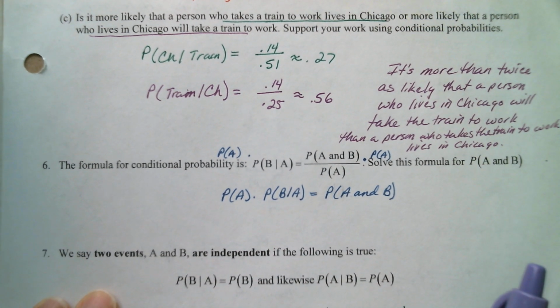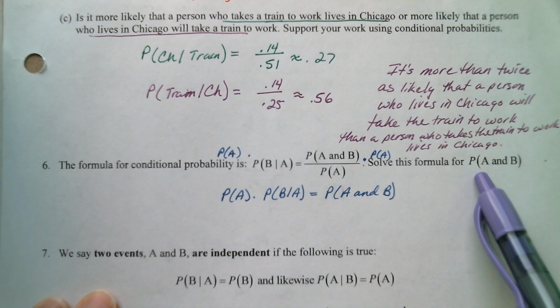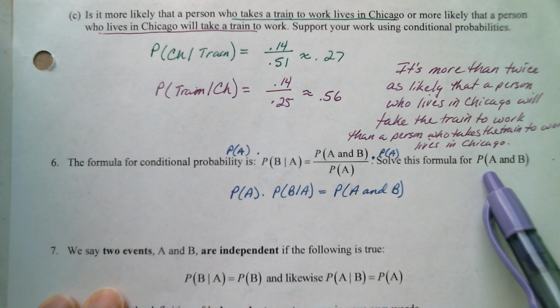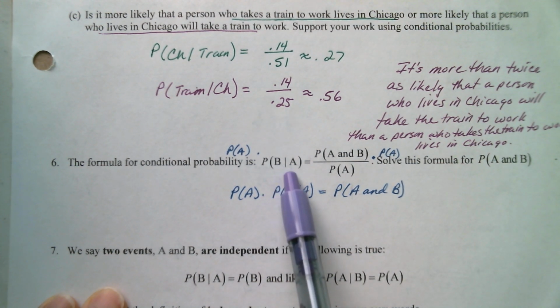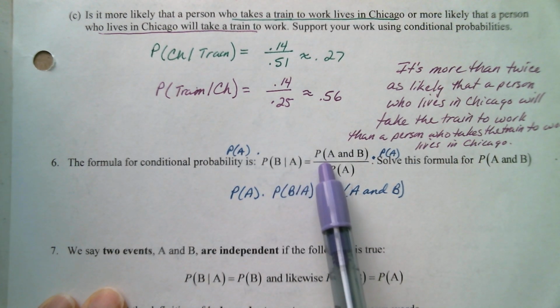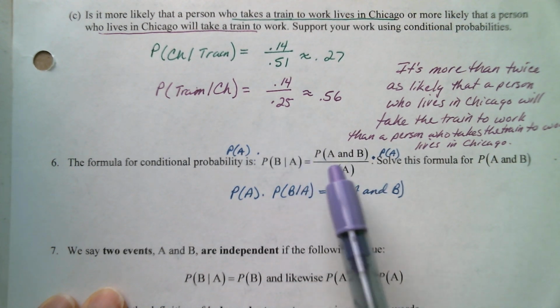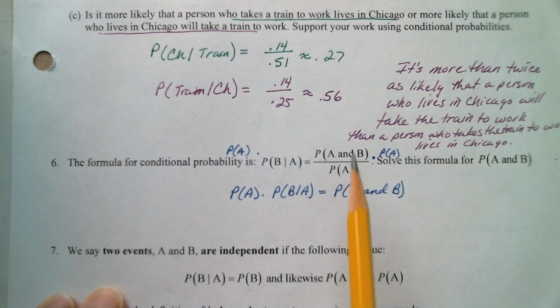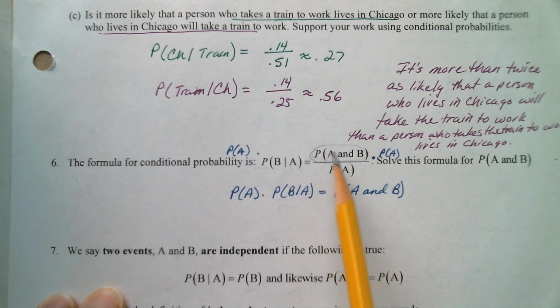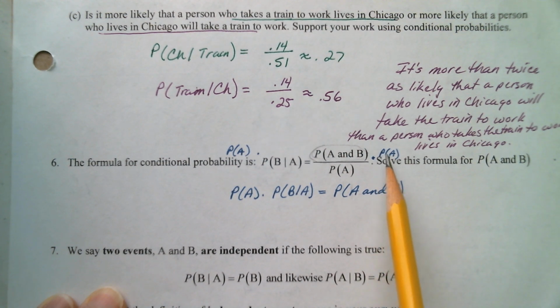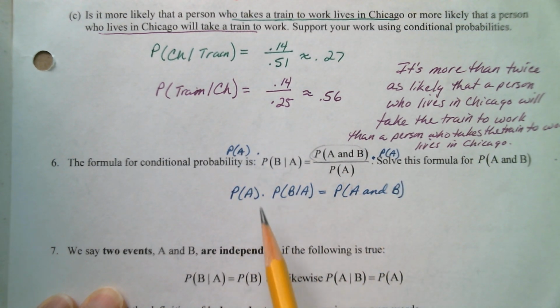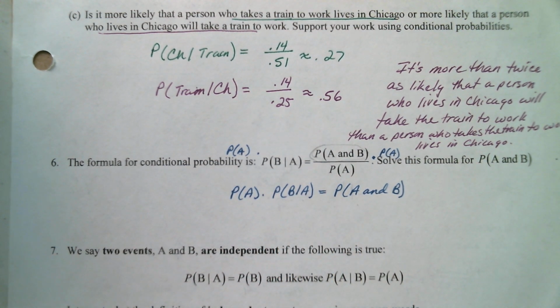Number 6, solve this for the probability of A and B. Okay, so we have the probability of B given A equals the probability of A and B divided by the probability of A. Well, if we want to get the probability of A and B by itself, we get rid of division by probability of A. So I multiply both sides by probability of A, and you get probability of A times probability of B given A equals probability of A and B.